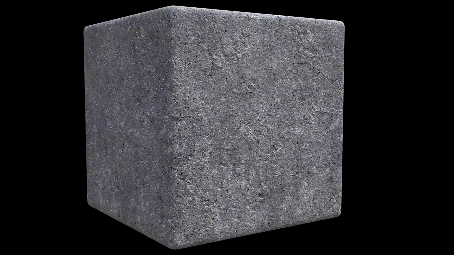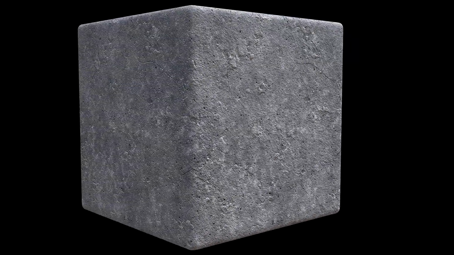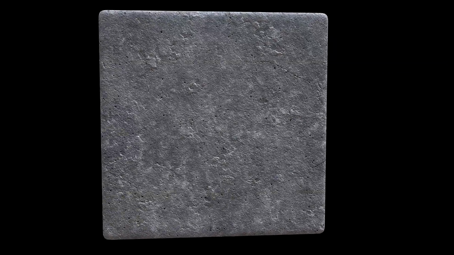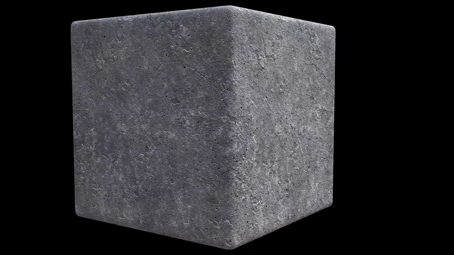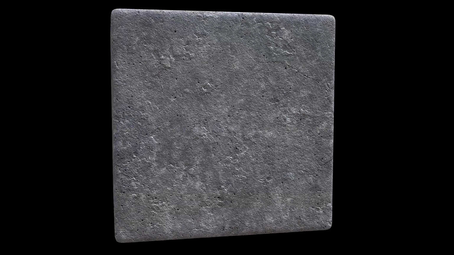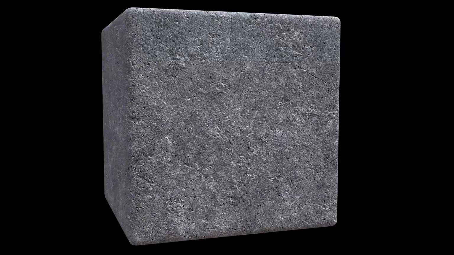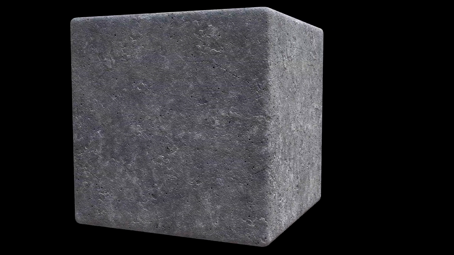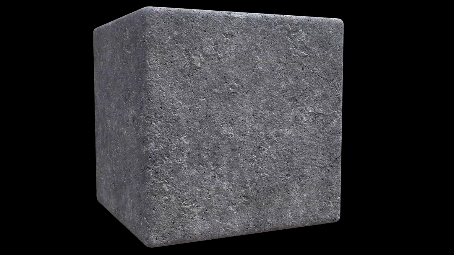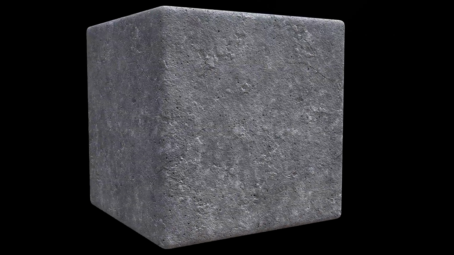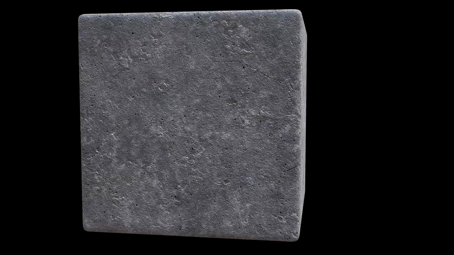Today I want to take a look at this concrete substance that I created recently, and I noticed there aren't so many good concrete materials. They are either stylized and goofy looking, or just too grungy and totally smashed in. What I need is a base material that I can build on. I can use this anytime I need concrete floors or walls, and then add detail like leaks or something similar, or basically just use this as it is.